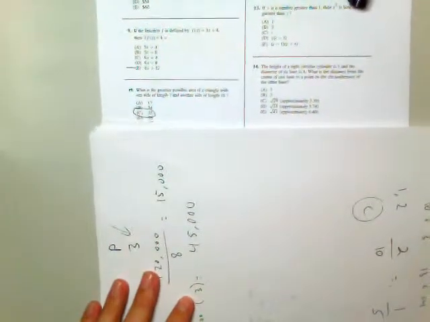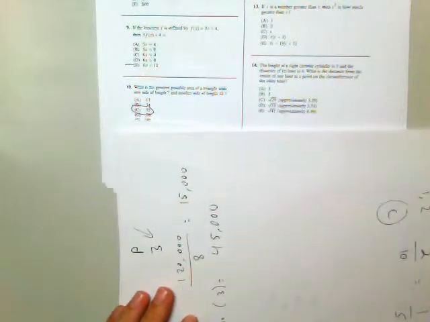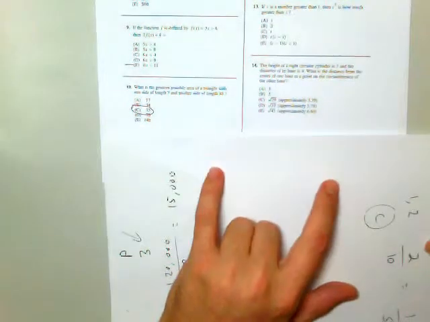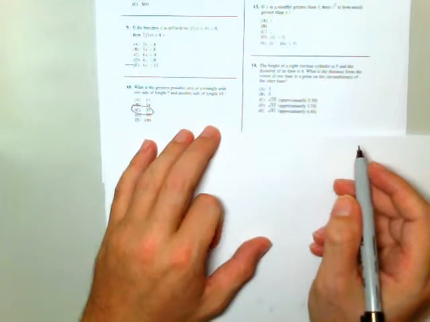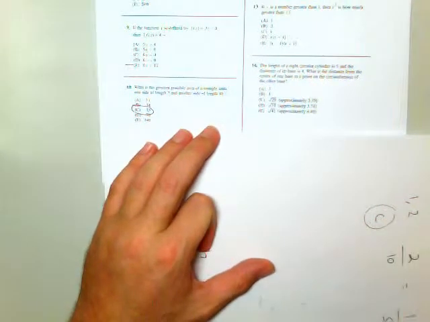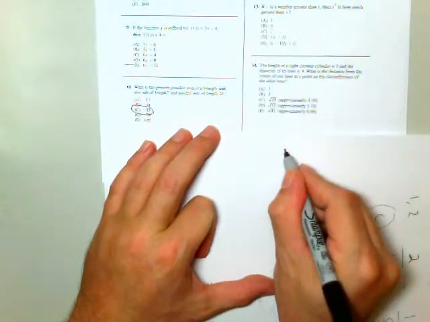Okay, I'm going to test my horrible drawing abilities. The height of a right circular cylinder is 5 and the diameter of its base is 4. What is the distance from the center of one base to a point on the circumference of the other base?